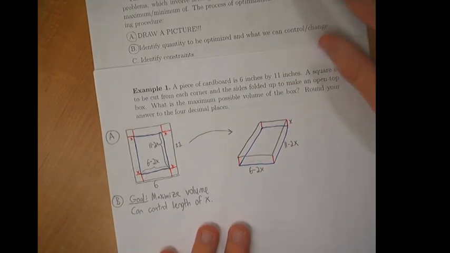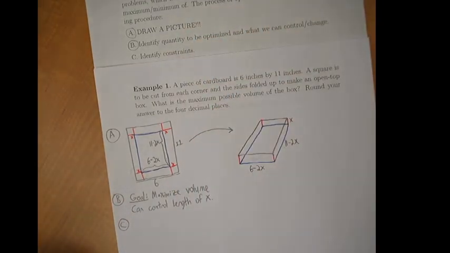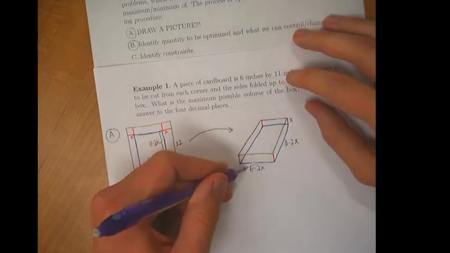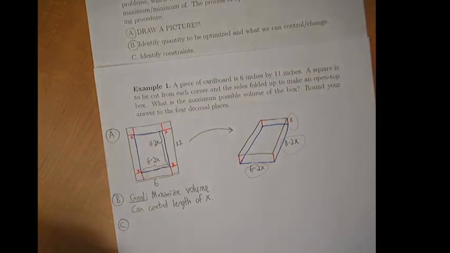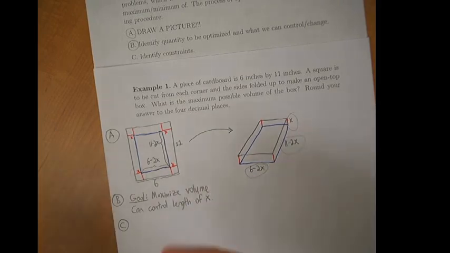So moving on, part C says, all right, now we need to identify our constraints. In terms of our constraints, we take a look at our dimensions here. The only thing we can do with this is make sure that each of these dimensions are not negative, right? Because if they're negative, then the problem does not make sense.